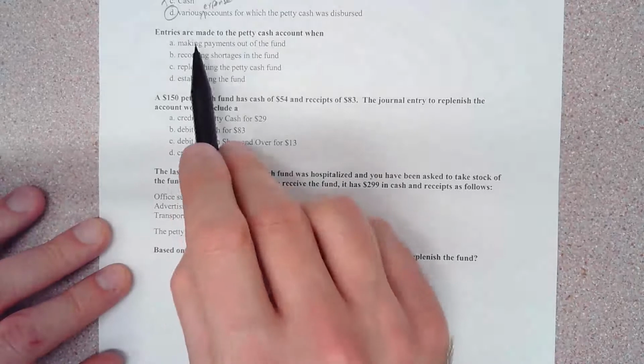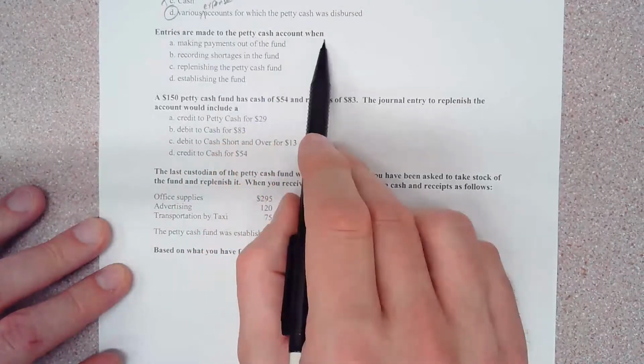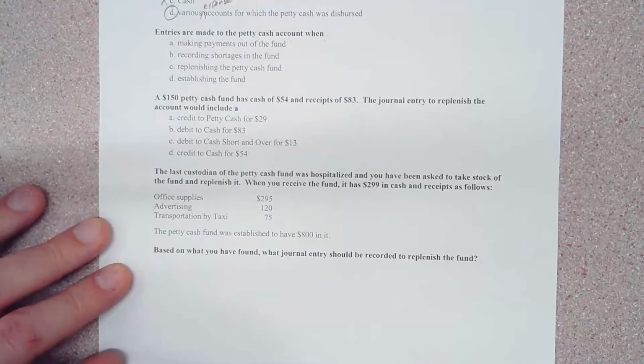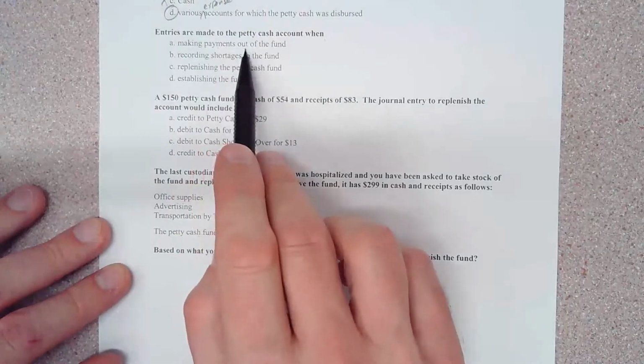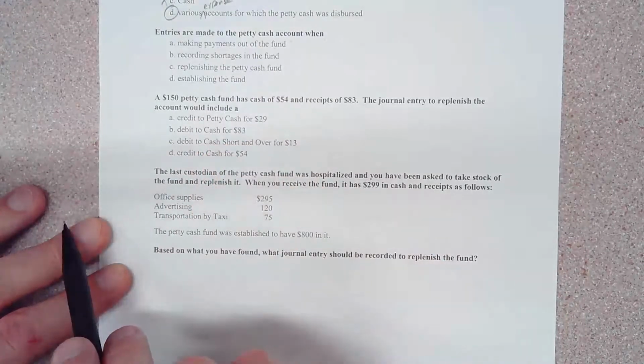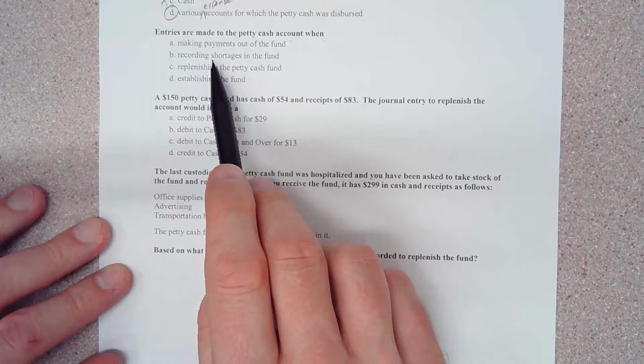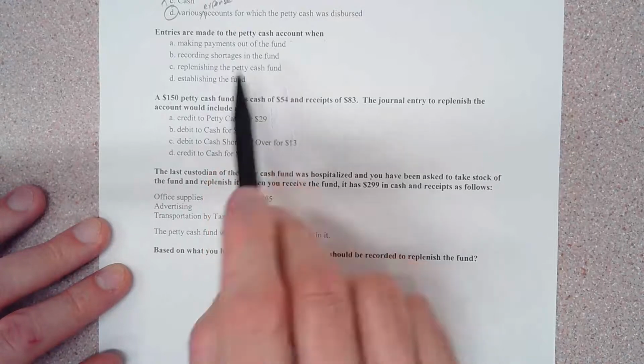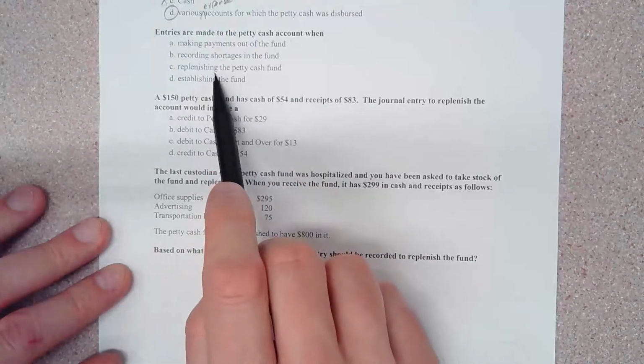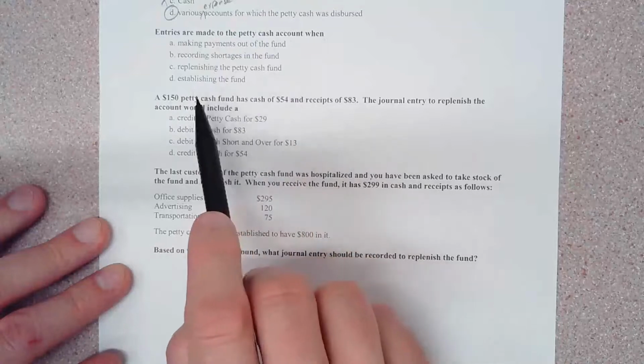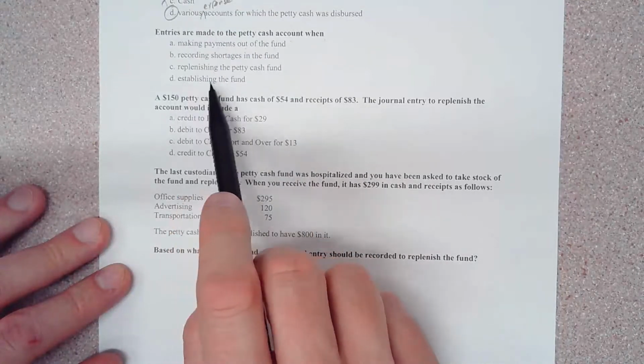Okay, entries are made to the petty cash account when making payments out of the fund, recording shortages in the fund, replenishing the petty cash fund, and establishing the fund.